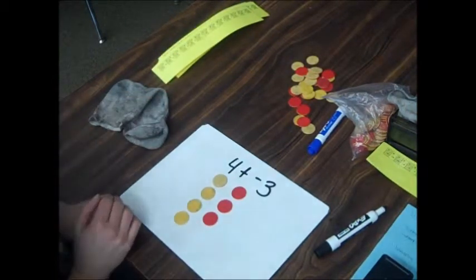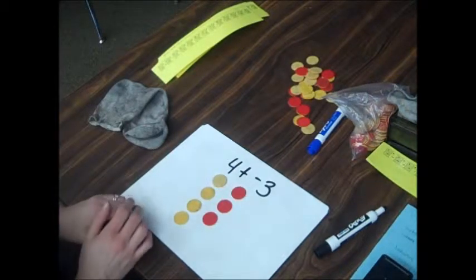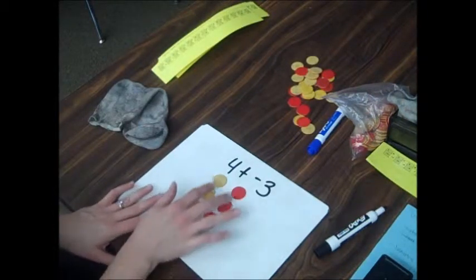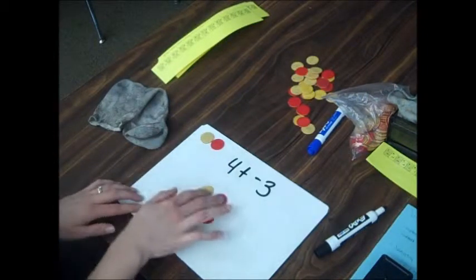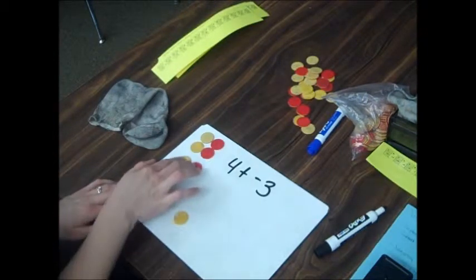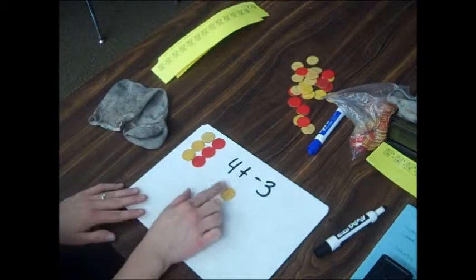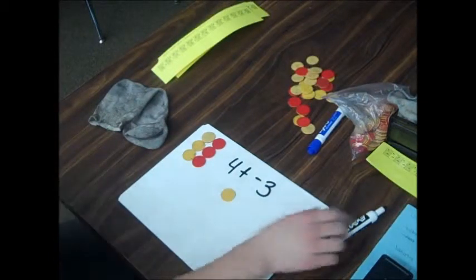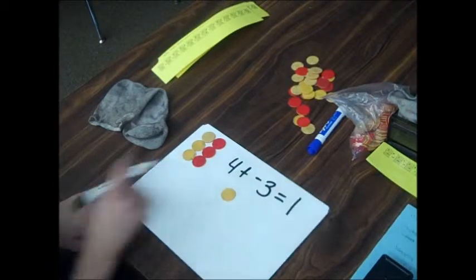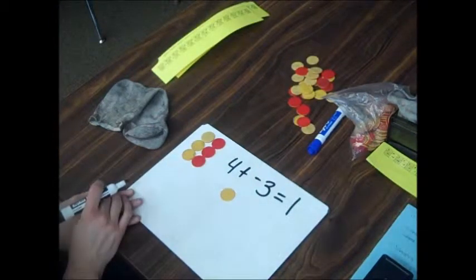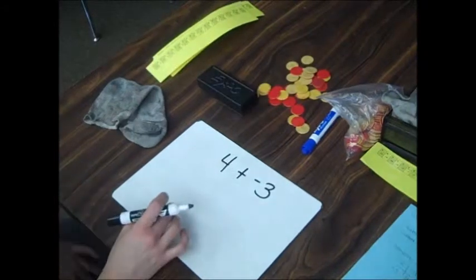Looking at this problem, I can see that I have some zero pairs. So to find my answer, I'm going to remove all of my zero pairs. I have 3 of them. When I take these away from the problem, I have 1 yellow chip, which represents 1 positive. So the answer to 4 plus negative 3 is positive 1.